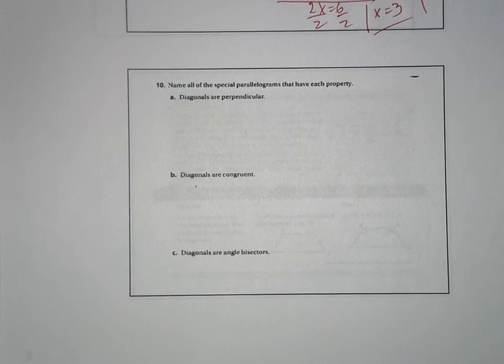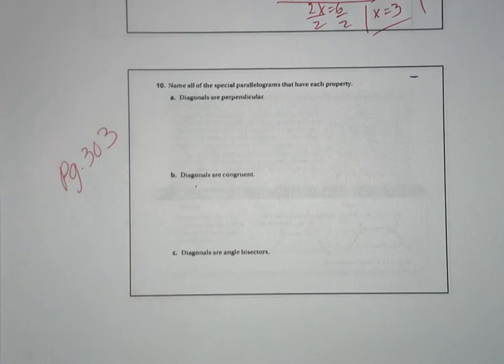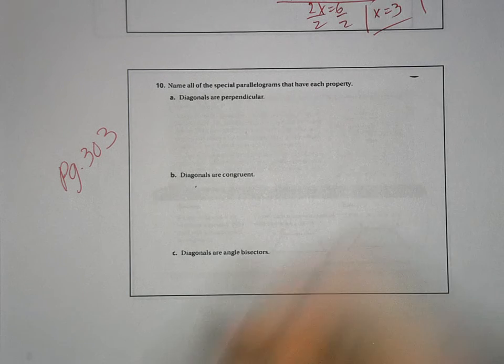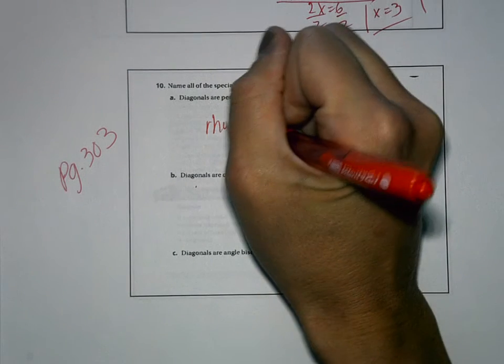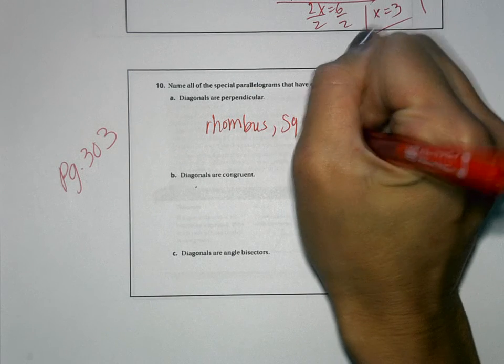Okay. Number 10, this is now on page 303. What figures is this true for? Rhombus, which means it's also a square. I want to bring something to your attention.